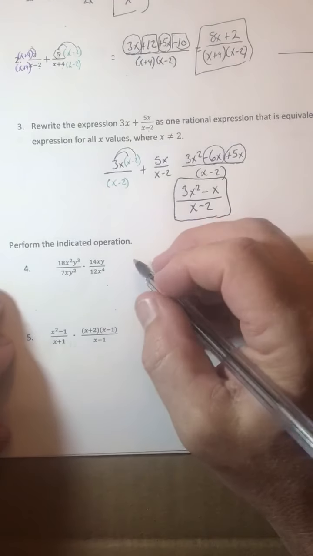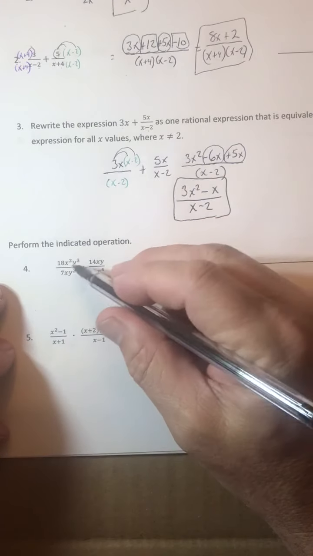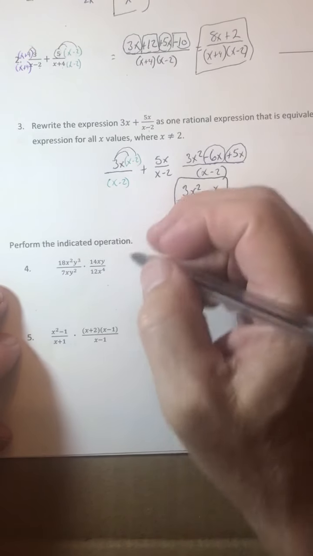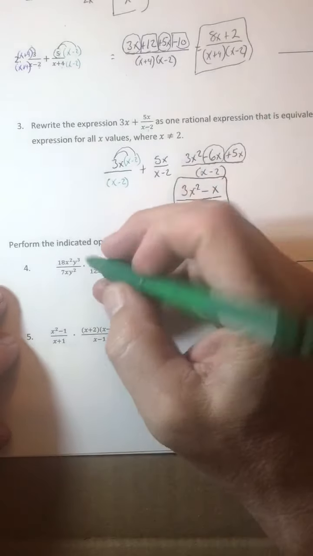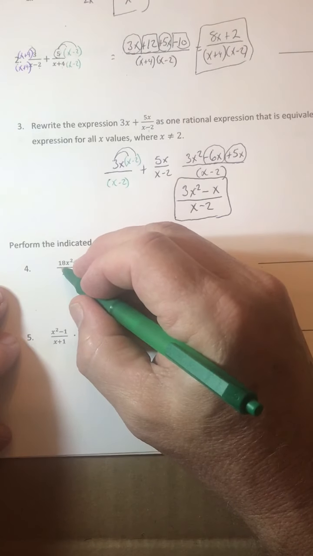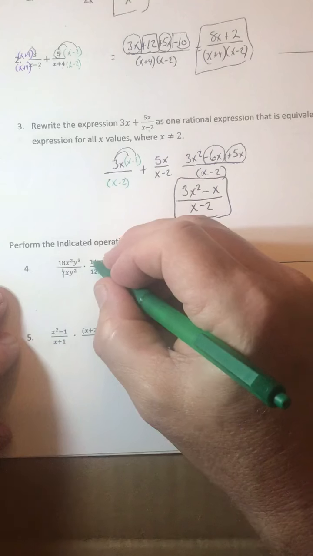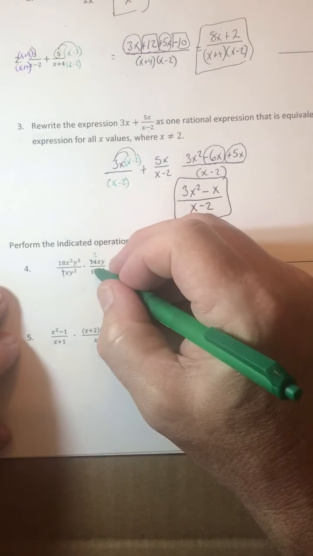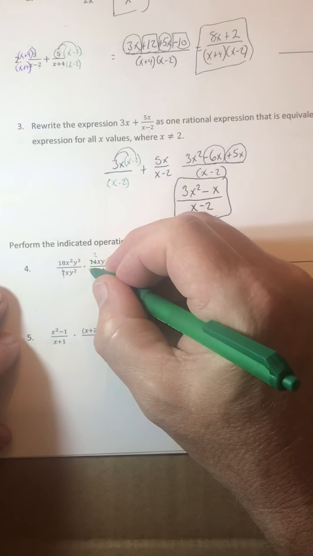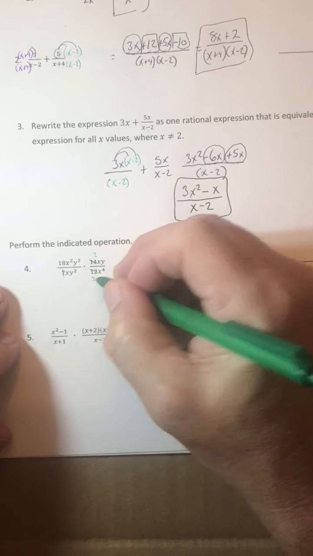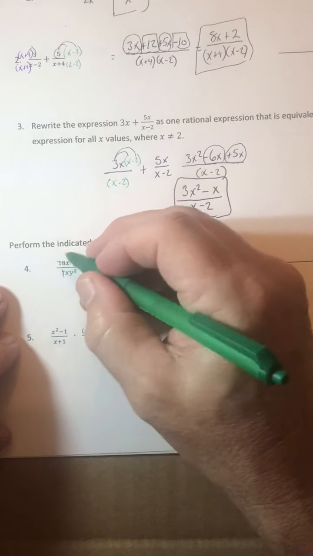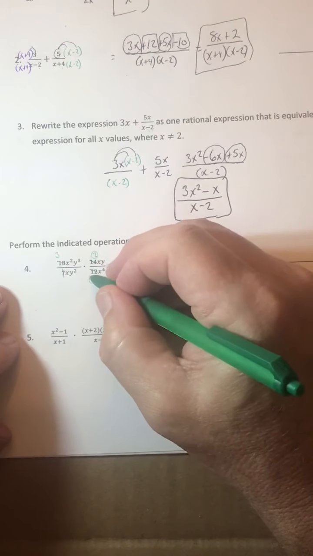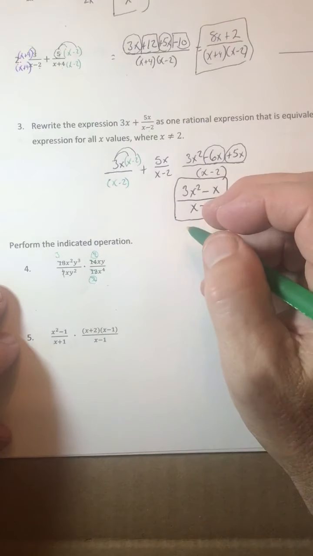Alright, number 4. We're multiplying here, but if I multiply these numbers out, it's going to be really big numbers. I'm going to cross simplify. So 7 goes into 7 one time, goes into 14 2 times. 12 and 18 both divisible by 6, so 6 goes into 12 2 times, and it goes into 18 3 times. And then we have a 2 on the top and a 2 on the bottom. They can cancel each other out.